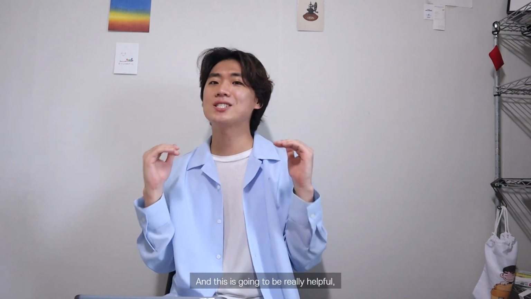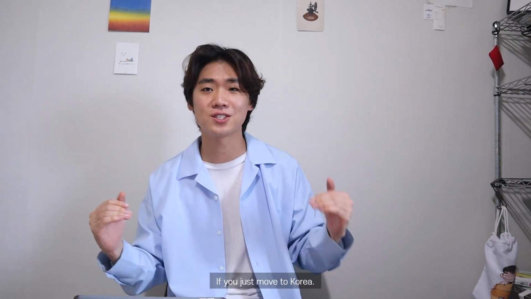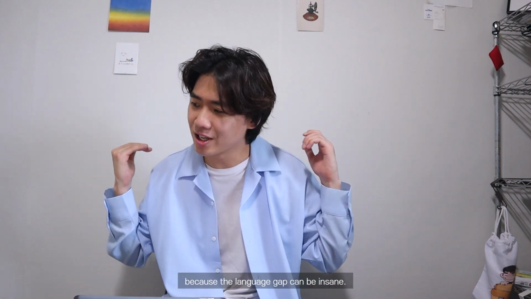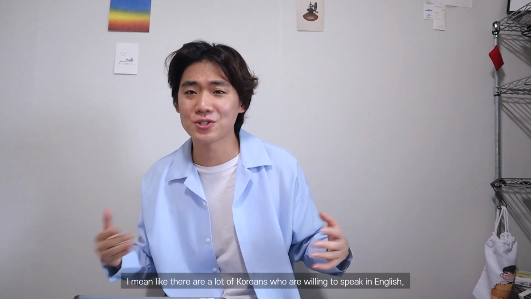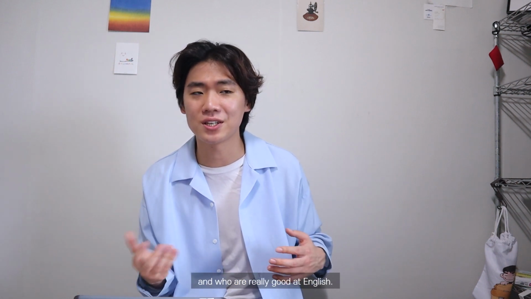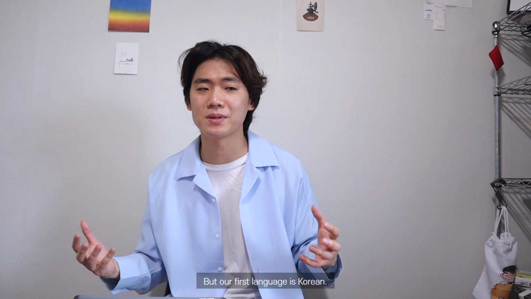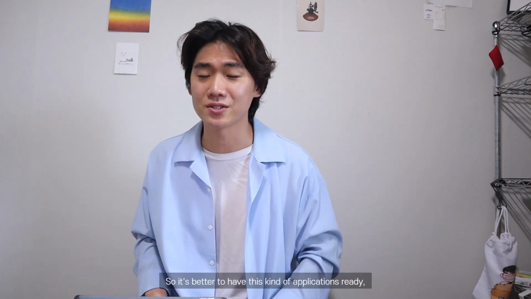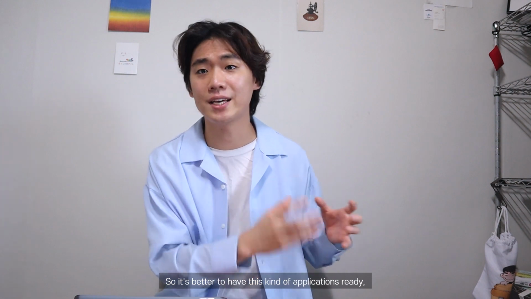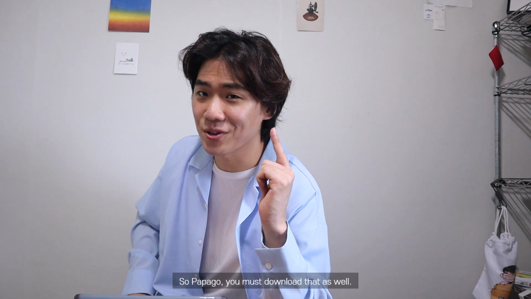Which is gonna be really helpful if you just moved to Korea, because the language gap is insane. I mean, there are a lot of Koreans who are willing to speak English and who are really good at English, but our first language is Korean, so there are some people who don't speak English at all. So it's better to have those kinds of applications ready so you can use them. Alright, so Papago, you must download that as well.